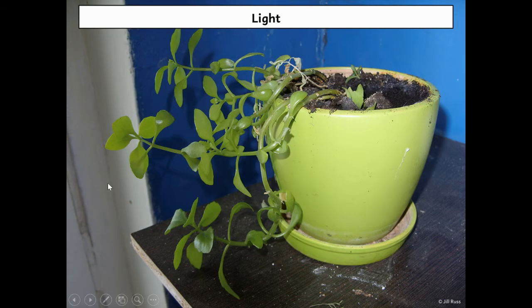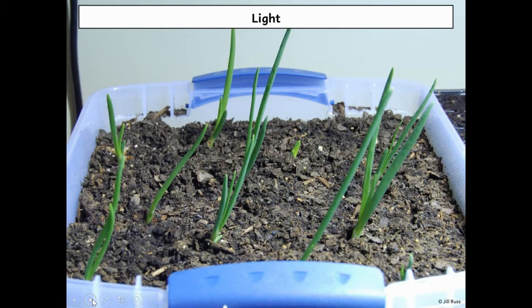Look at this plant. Which way is the light coming from in this photograph? You can tell the light is coming from the left side because the plant is growing towards the left. Look at these plants. Where is the light source coming from here? You can see the light source must be coming from somewhere on the right because as the plants are growing, they're bending towards the right.